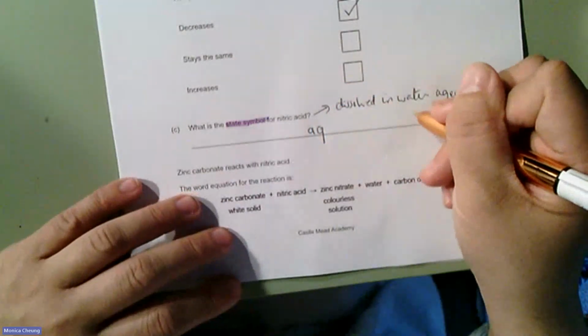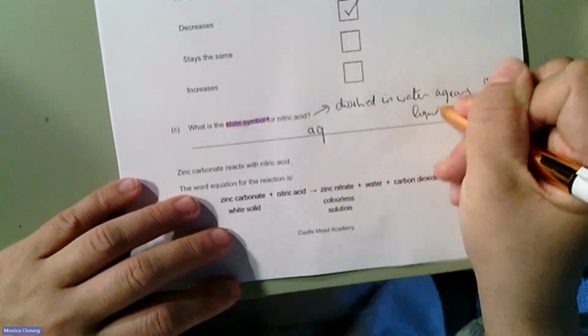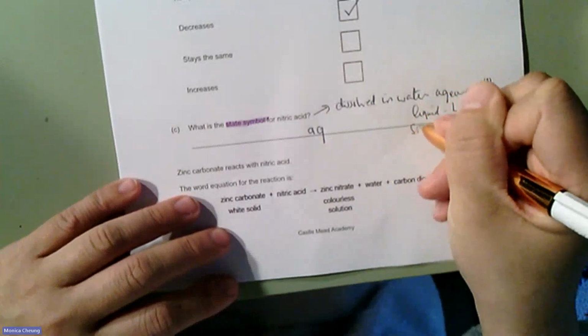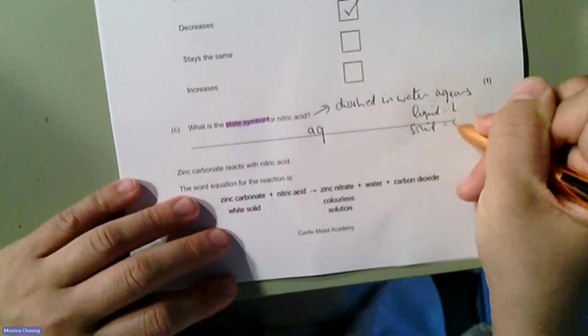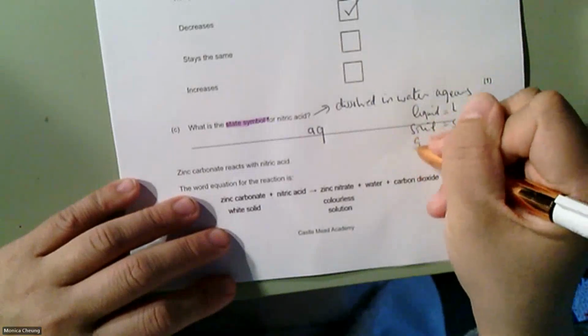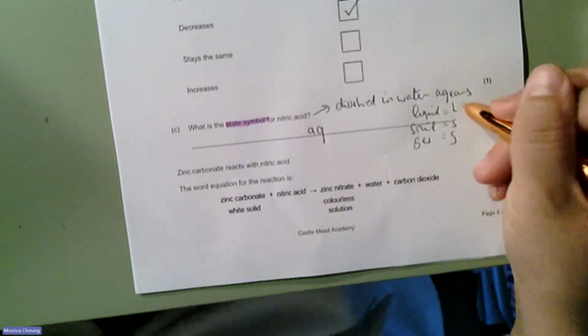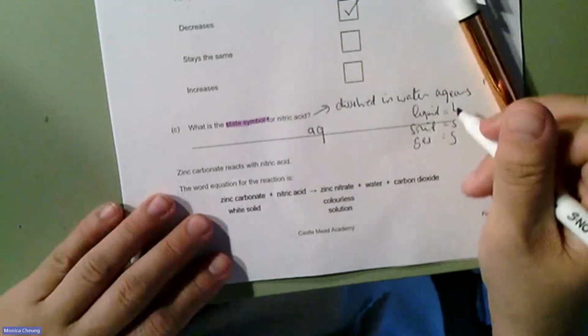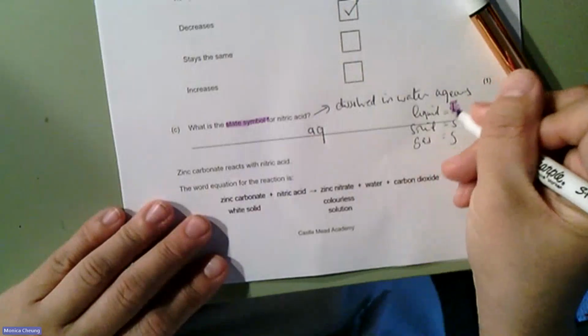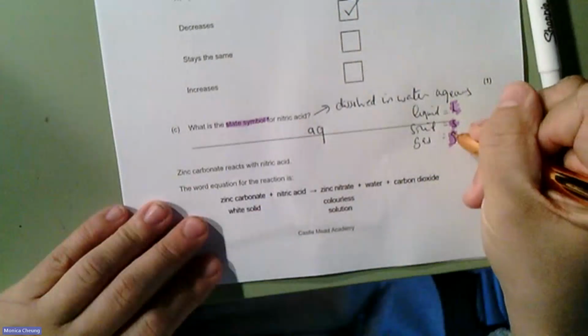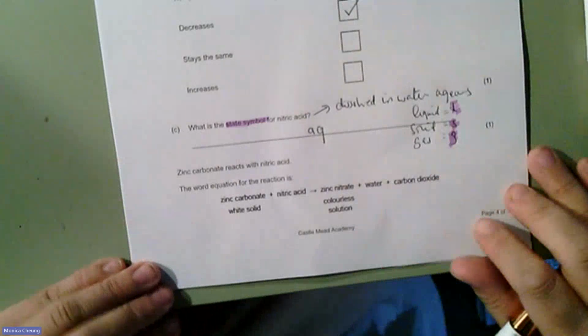So for the others, for example, liquid is l, solid is s, gas is g. Because it's state symbol, it's specifically asking for this particular part. So writing the word, even though it's correct, you won't get the mark. It has to be the symbol itself.